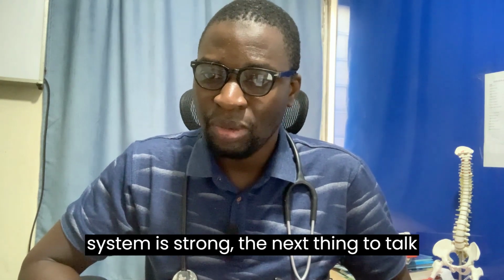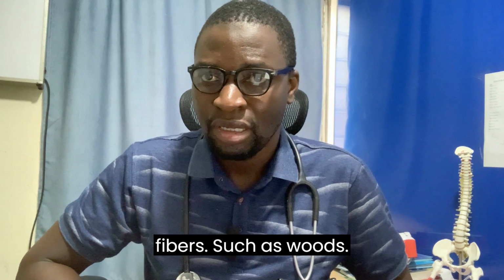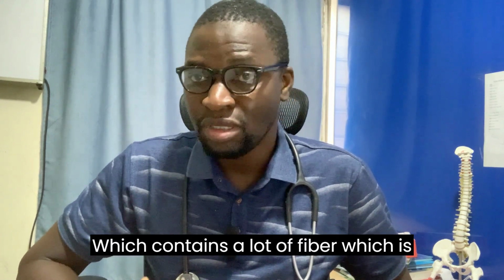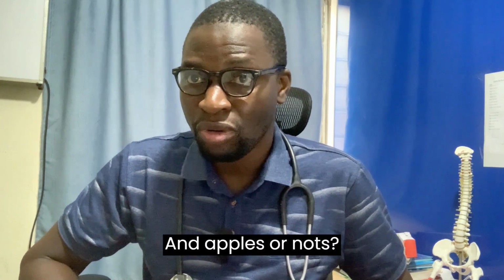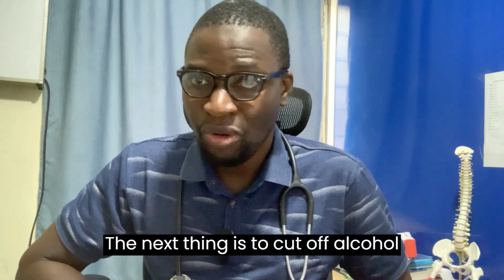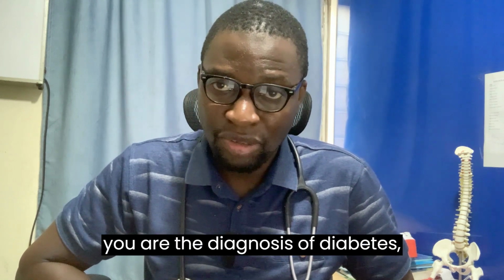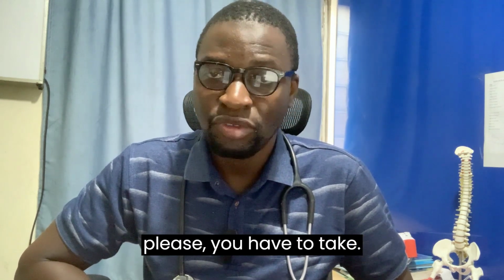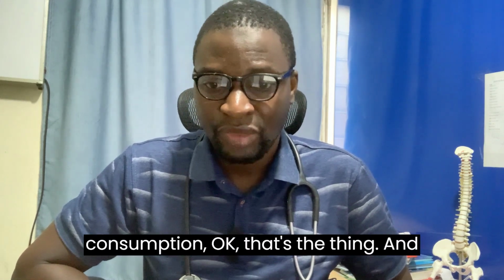The next thing to talk about is to encourage the intake of soluble fibers such as oats. Oat contains a lot of fiber which is soluble. Another thing is beans and apples or nuts. Okay. The next thing is to cut off alcohol intake. If you are an alcoholic and you are diagnosed of diabetes, please, you have to take the necessary steps to stop alcohol consumption. Okay, that's the thing.